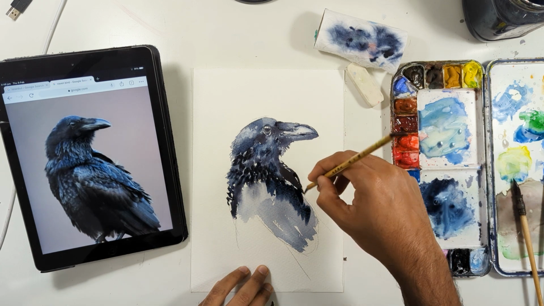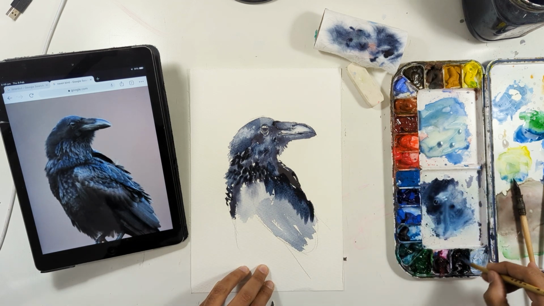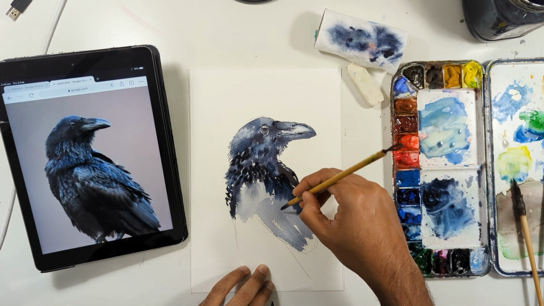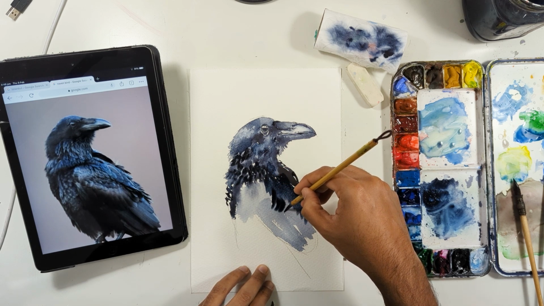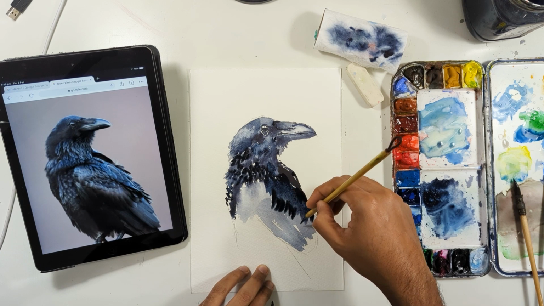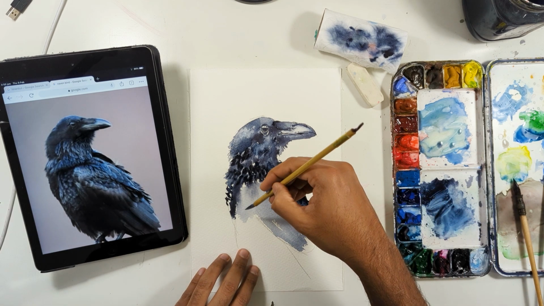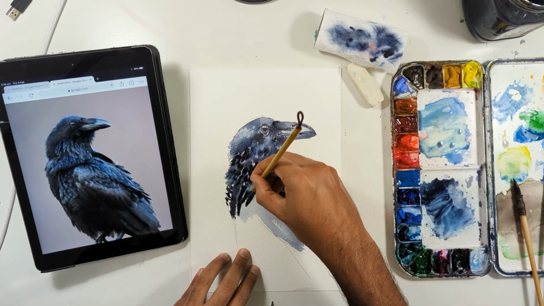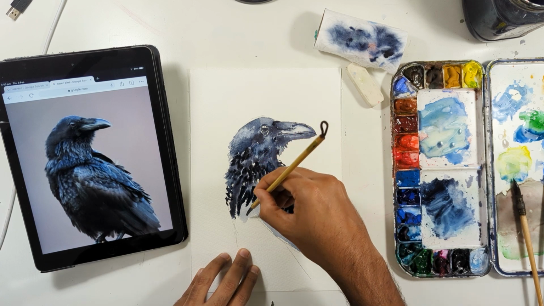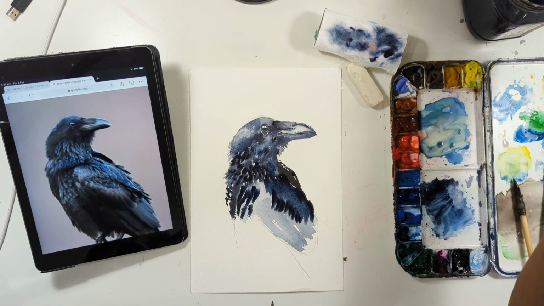Creating some more texture, feathers in this case. Creating some more rough textures. I'm almost finishing this painting.